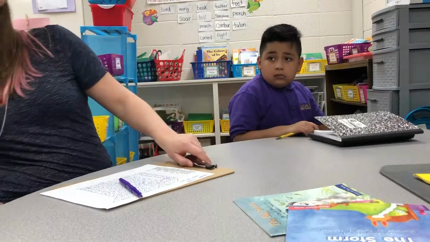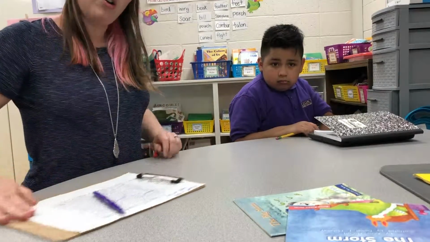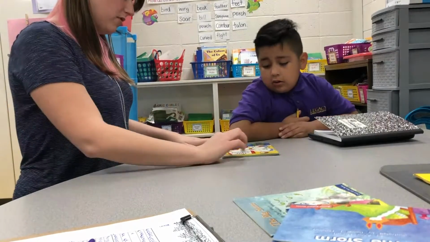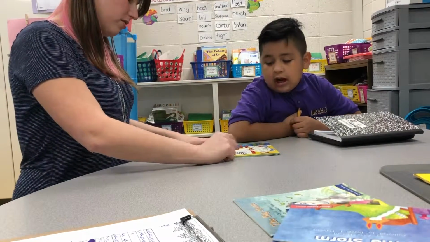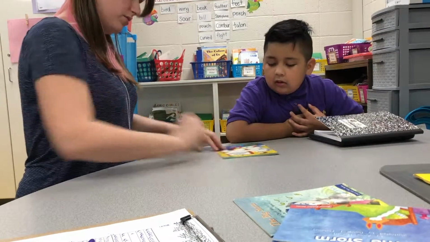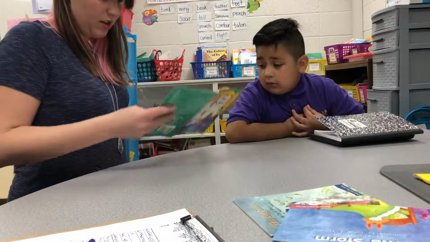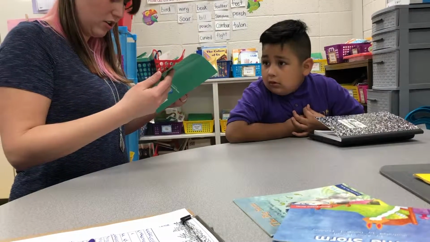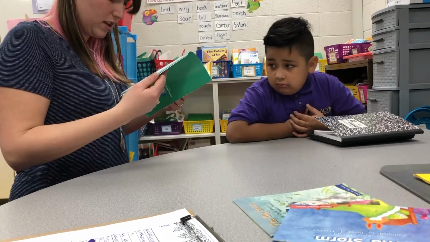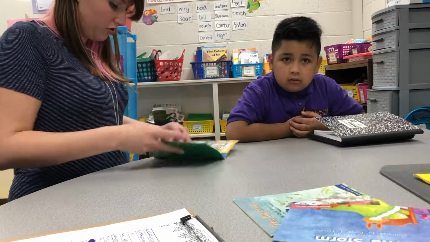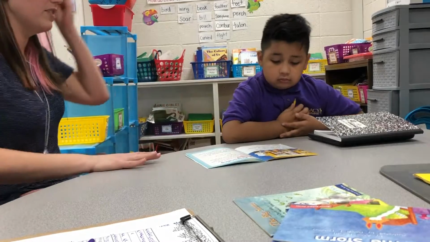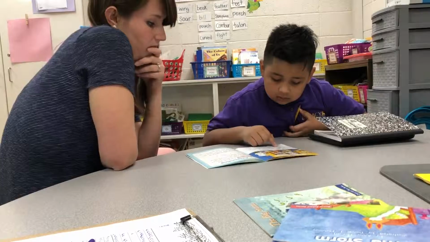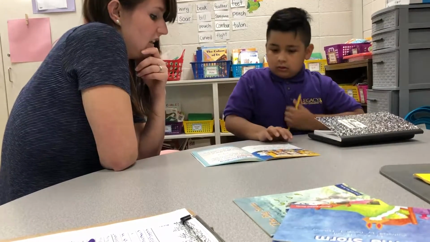We only have a few minutes left. So I want to work on our new book for today. What's it called? Our School. Okay, I want you to go through and find, on page 10, can you find the word about? About? Good. Can you find any sneaky E words on this page?